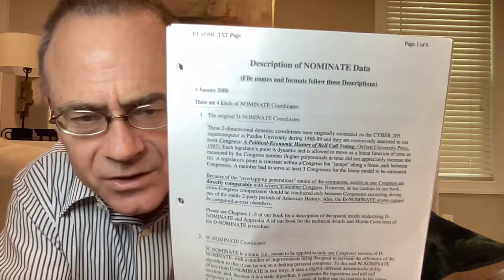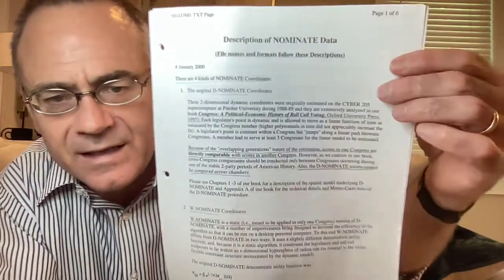Okay, now let me explain what the different versions are. Now I think this is the first new version that they made. Call it DW-NOMINATE scores. The D stands for dynamic. I was going to say Poole and Rosenthal, right? Actually, I think it's only Poole.